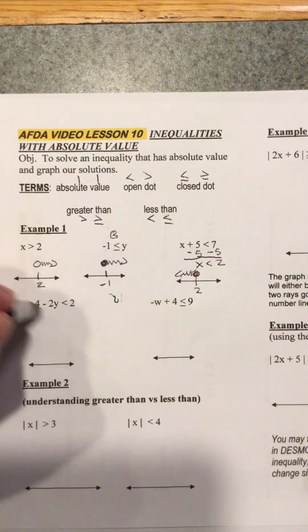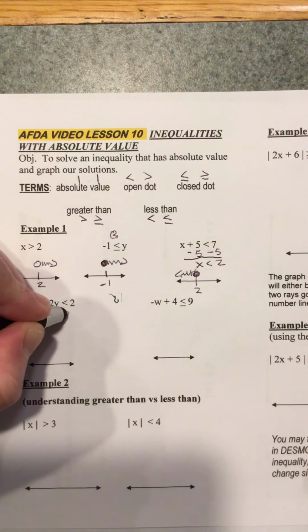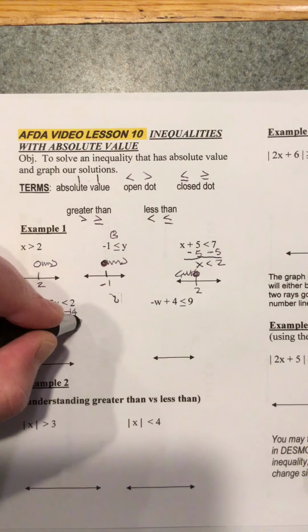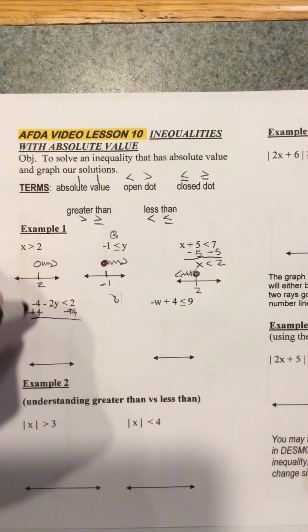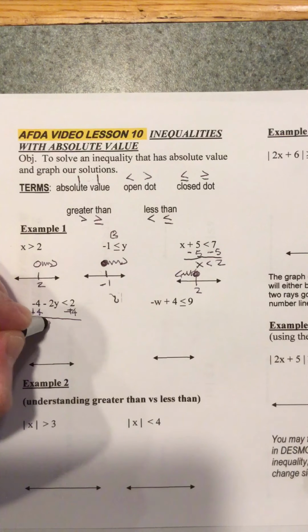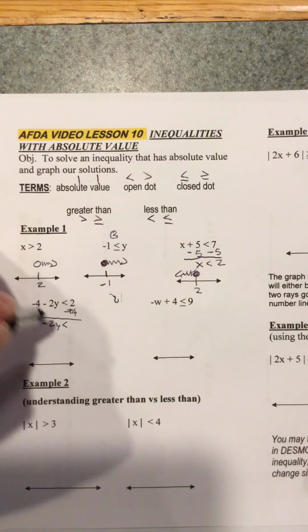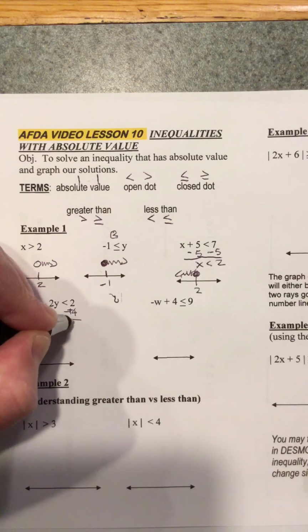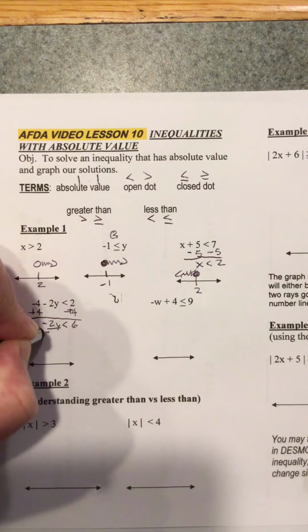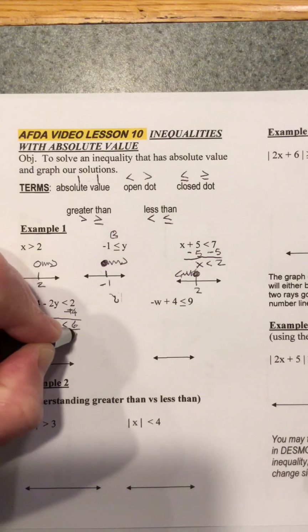This problem here looks like a multi-step inequality. So we'll start off by adding 4 to both sides. Clean that up. We have -2y is less than, let's see, 6. Then we have to divide both sides by -2.